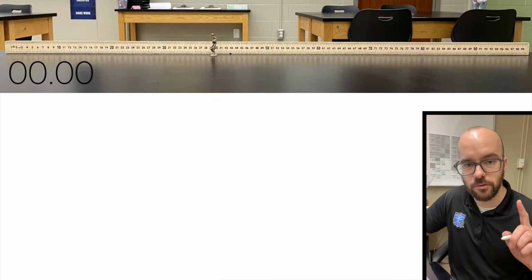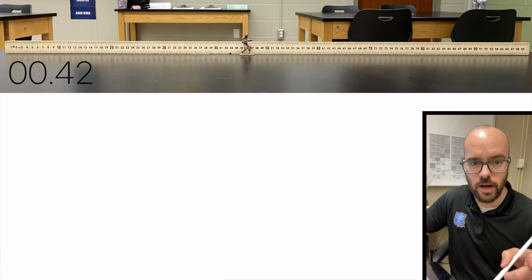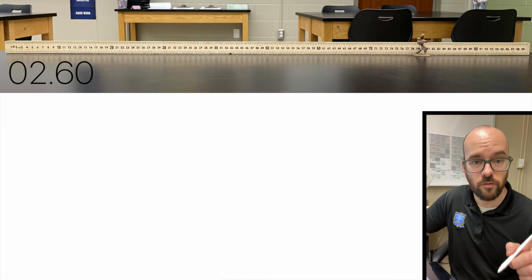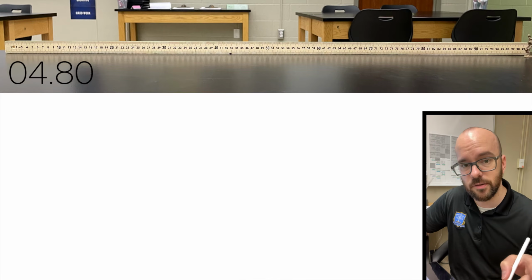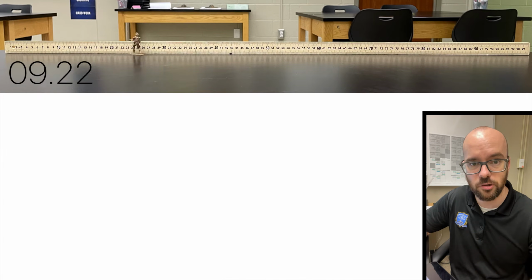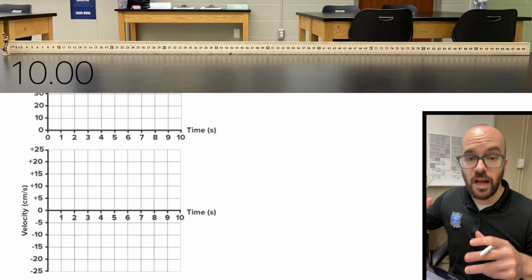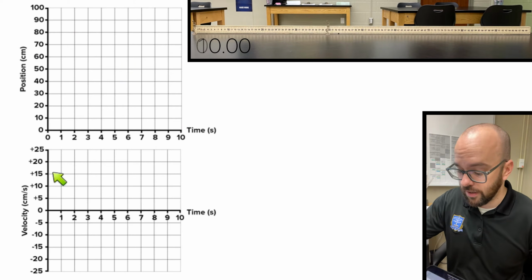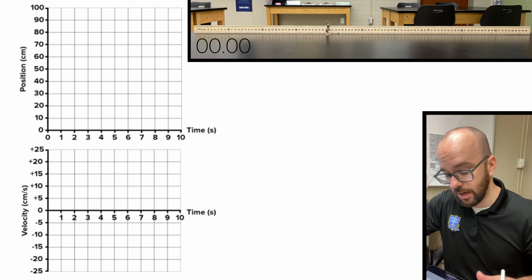One more time, toy soldier starts at 40 centimeters, moves to the right, reaches a position of 100 centimeters at 4 seconds, stops for 2 seconds, then sprints back to the left to a position of 0 at the end of 10 seconds total. So on the screen, I have a position time graph and a velocity time graph. I'm going to start by creating a position time graph for this motion.